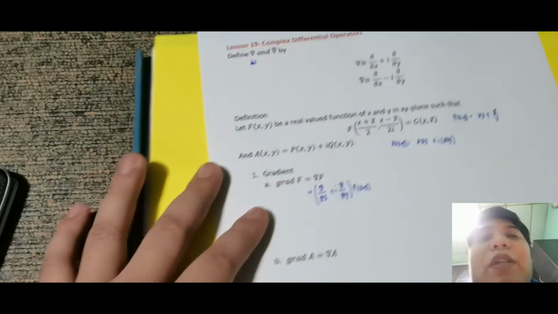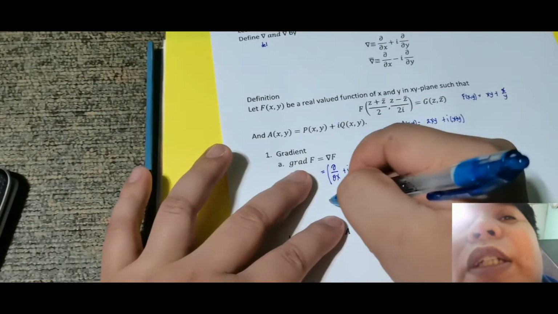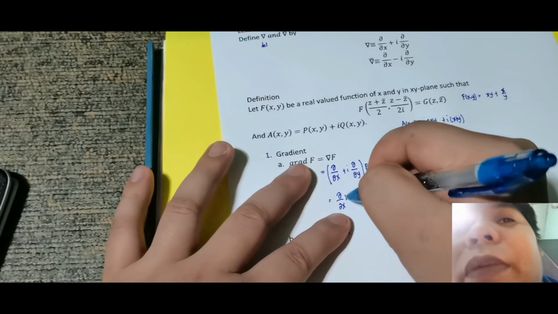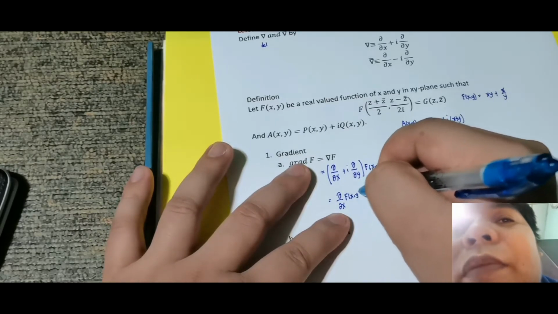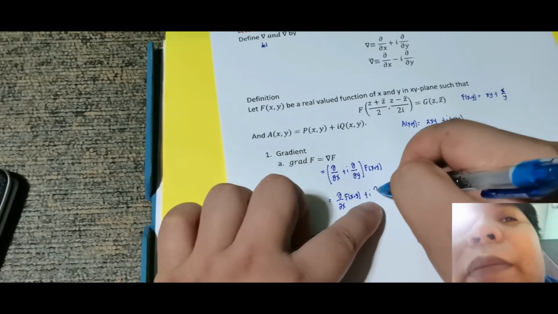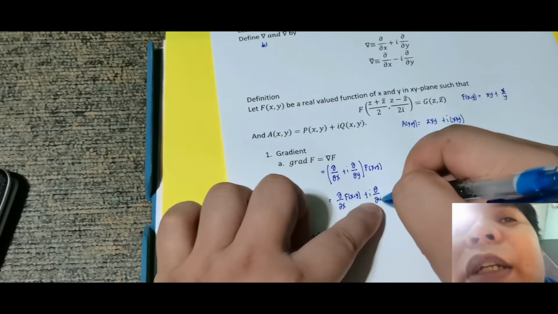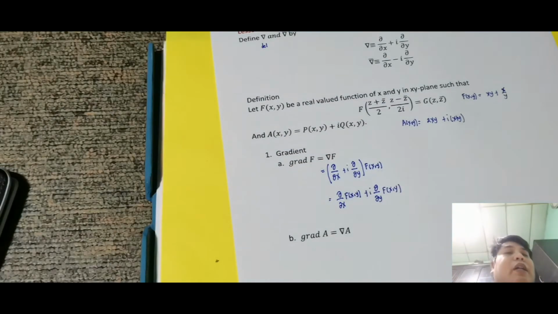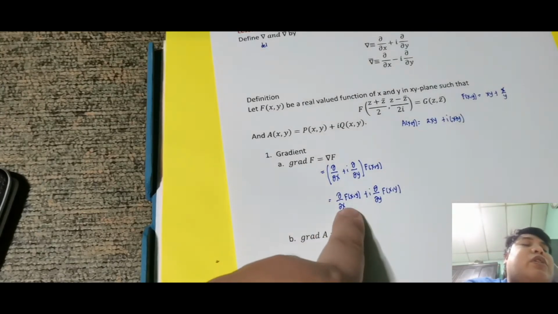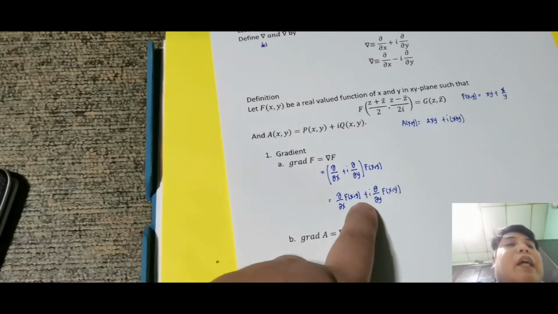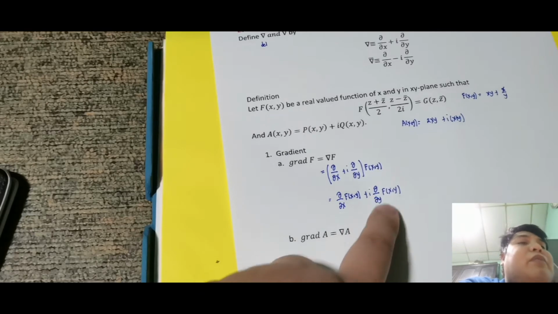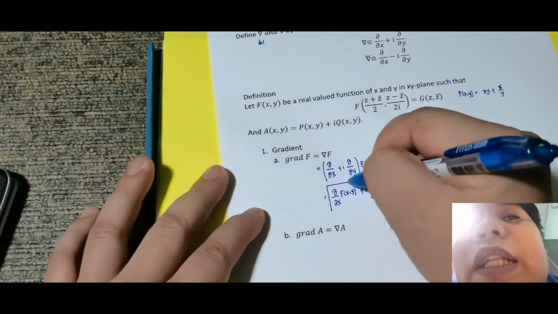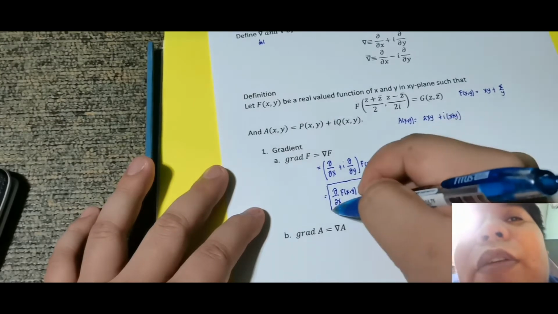Okay, next is i-multiply ko yan. Therefore, ang del of f, the gradient of f, is partial with respect sa x of f of x comma y plus i partial with respect sa y ng f of x comma y. Okay, so evaluate ko lang siya. Kunin yung function, kunin ko yung partial derivative niya with respect sa x plus i times yung partial derivative niya with respect naman sa y. So therefore, ito yung kanyang formula. So tandaan na, the gradient of f is ganito.